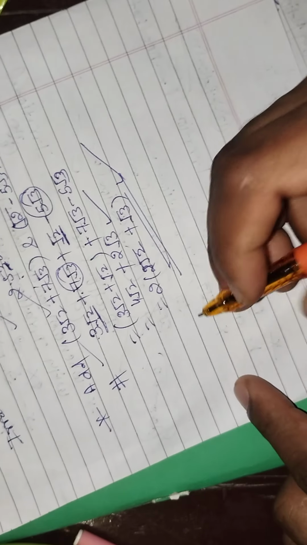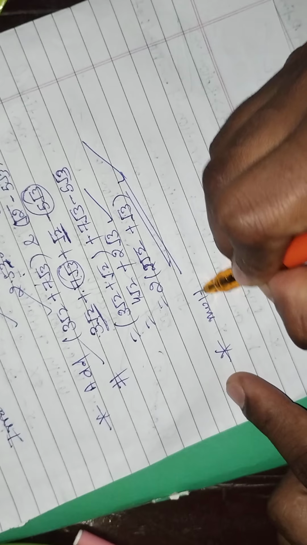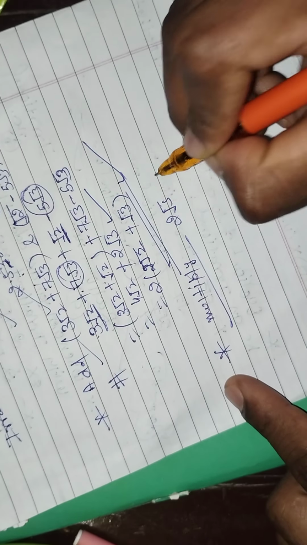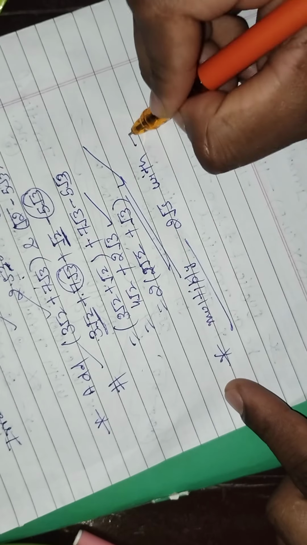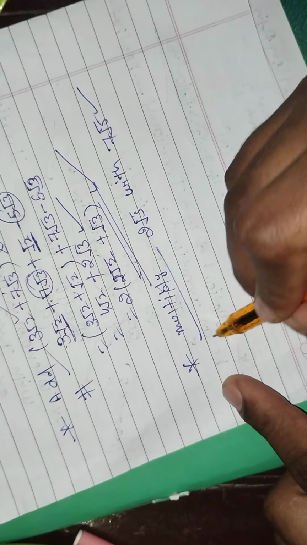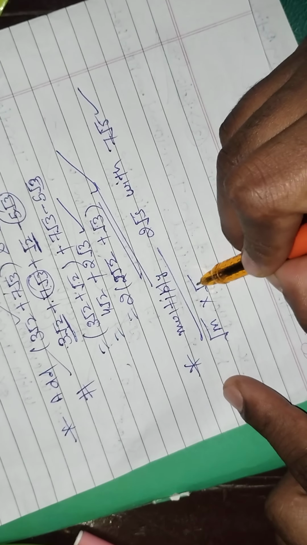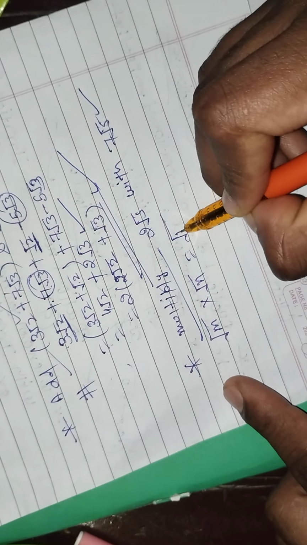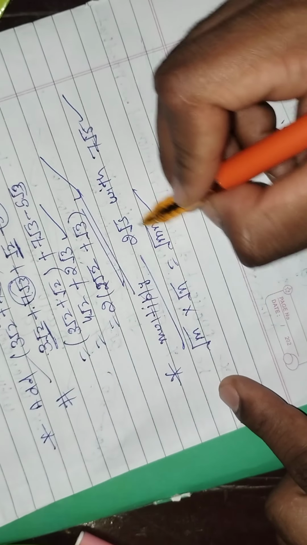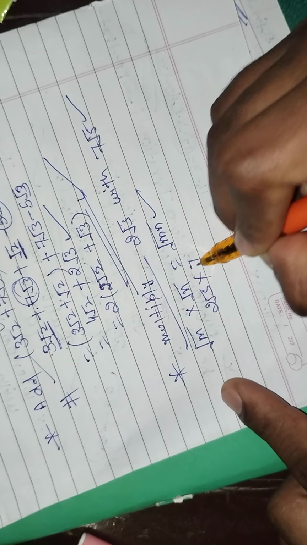Now again, if I'm saying multiply 2√5 with 7√5, you have to remember one thing, which you must have studied in class 6: whenever you multiply √m and √n, we can write it as √mn. So now we are going to multiply 2√5 with 7√5.